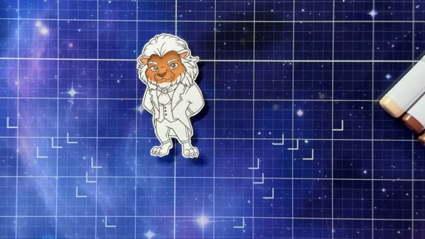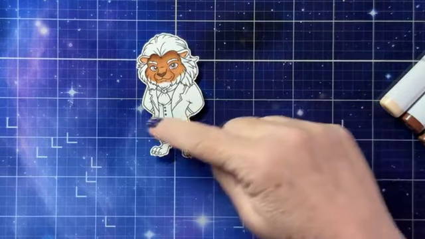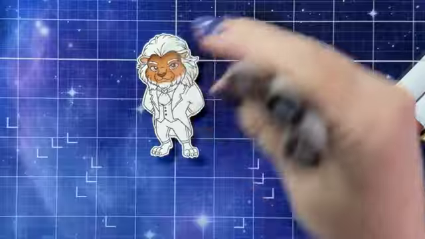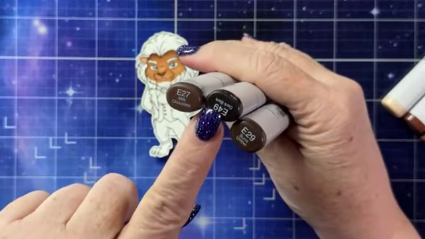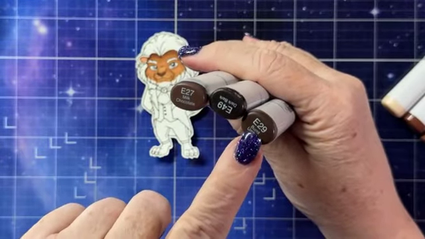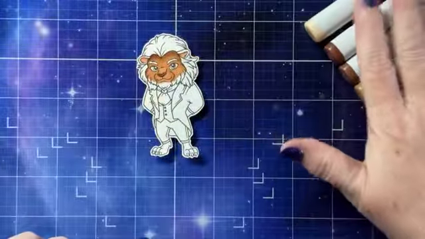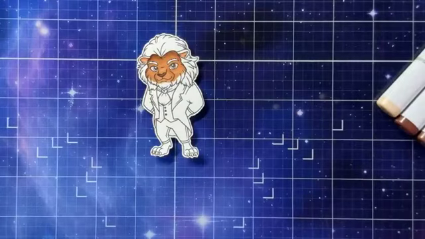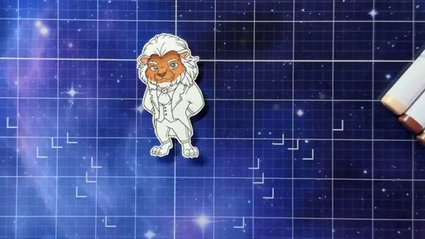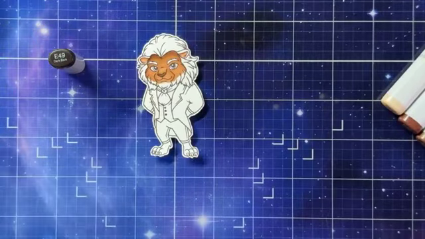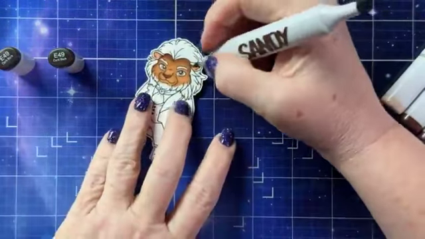Now, for the hair and the fur and the hands and the feet, I'm going to use a darker color. So I'm going to bring in E49, E29, and possibly E27. And then I'm going to mix with these colors I did with his face so that they all blend nicely together. The E49 is the darkest one. That's the one that I want to do all my shadowing with to get a real dark look in there.